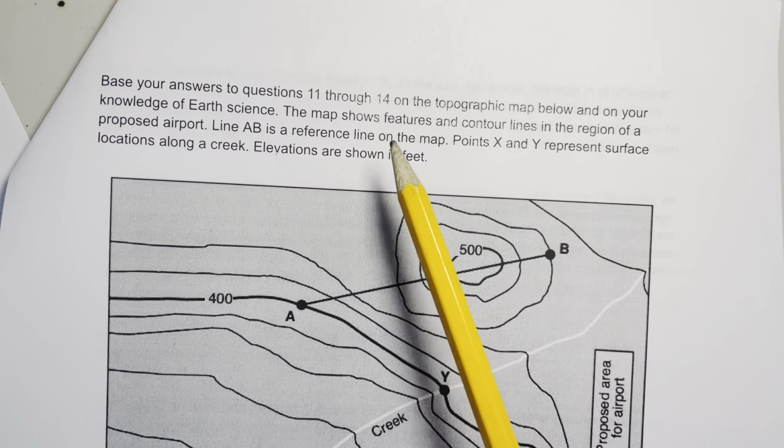And elevations are shown in feet. All of my elevations are in feet. It looks like I have a contour interval. It tells me how much my elevation is changing with each line. I'm also given a scale. 11. On the grid in your answer booklet. So here's my answer booklet, and this is the grid that the question is talking about.